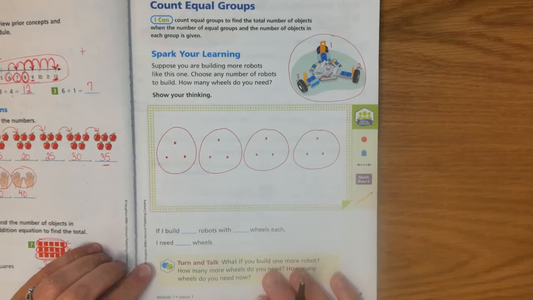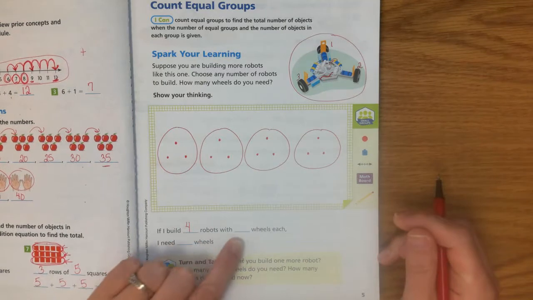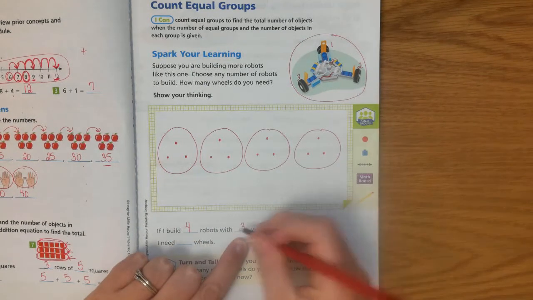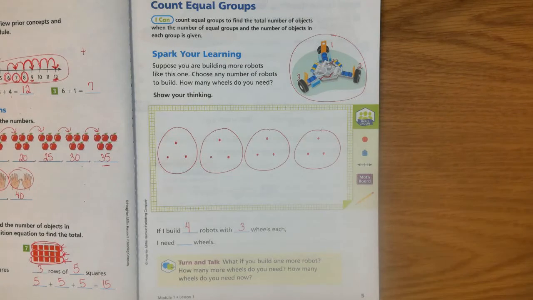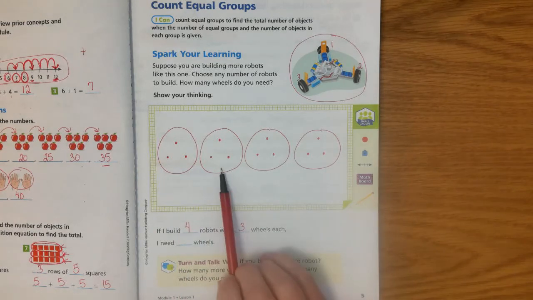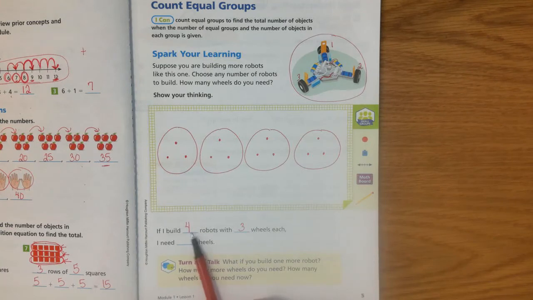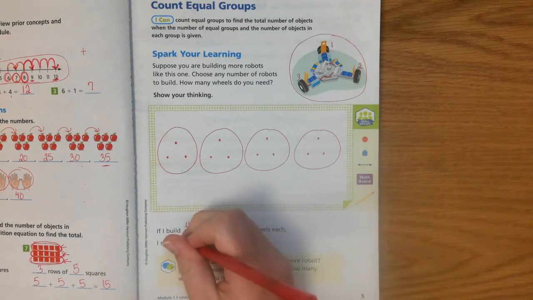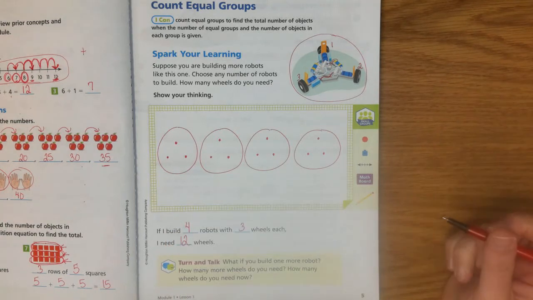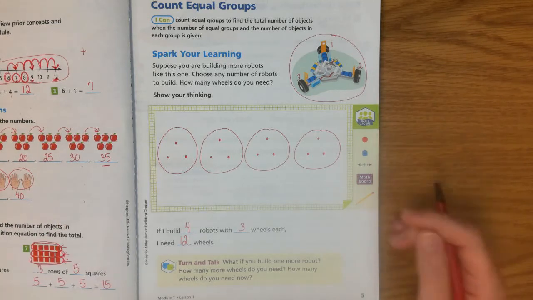So if I build 4 robots we know there are 3 wheels each, how many wheels am I going to need? Well, for this problem, I'm going to need to count by 3s, right? I bet you had to count by 3s as well when you were making your robots. 3, 6, 9, 12. So if I want to build 4 robots with 3 wheels each, I am going to need 12 wheels.